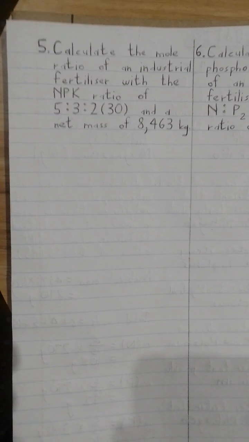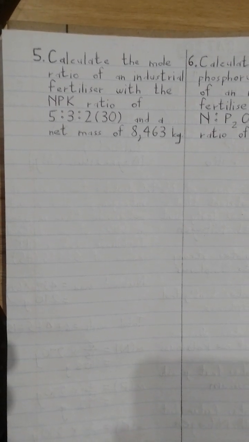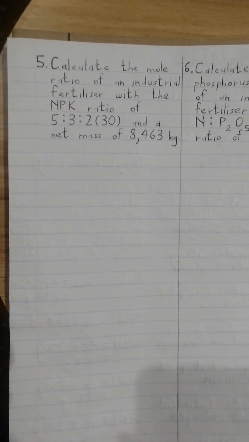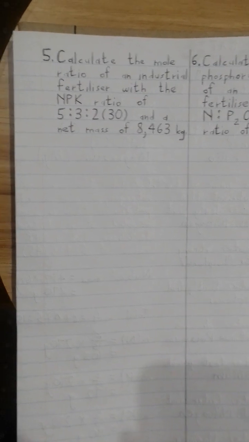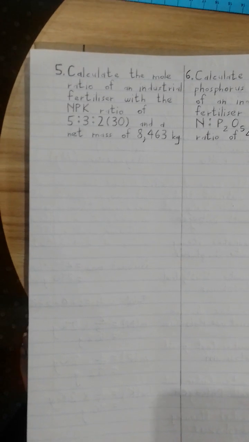Number 5 states, calculate the mole ratio of an industrial fertilizer with the NPK ratio of 5:3:2, open bracket 80, and a net mass of 8,463 kilograms. Okay. Mole ratio, moles. We follow the same procedure, right?